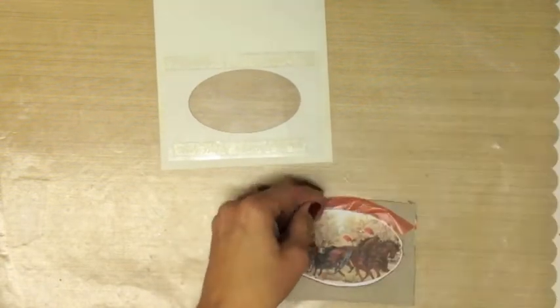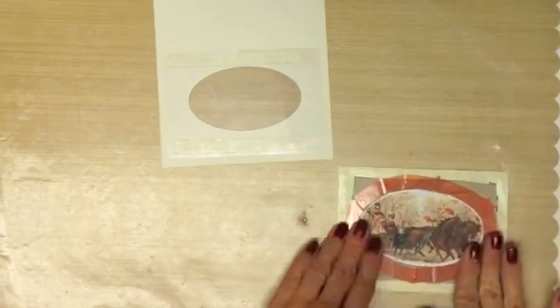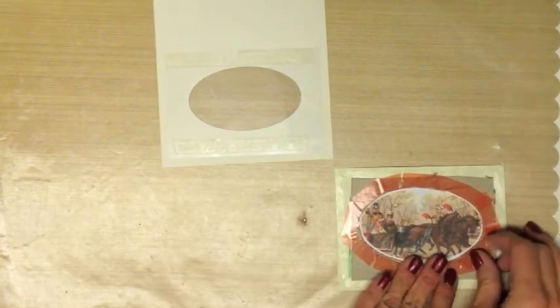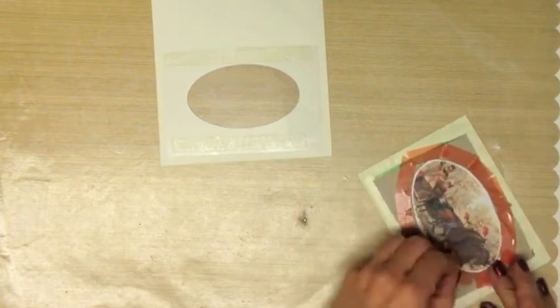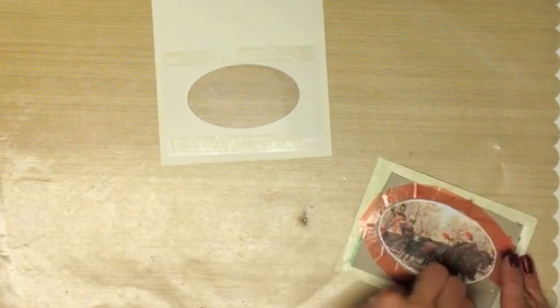You will need to use the sticky tape or double-sided tape or score tape and place very securely around the image.